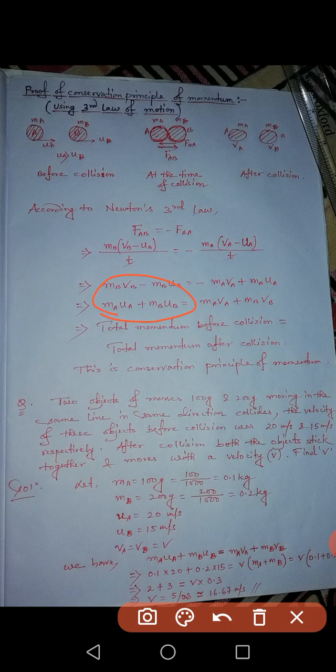Here it is clear that this part is the total momentum before collision. You can see mAuA is the momentum of the first object before collision, and mBuB is the momentum of the second object before collision. Once you add them, it gives us the total momentum before collision. The second part is the total momentum after collision: mAvA is the momentum of the first object after collision, and mBvB is the momentum of the second object after collision. If you add them, it gives us the total momentum after collision. So we write total momentum before collision equals total momentum after collision, which is the conservation principle of momentum.